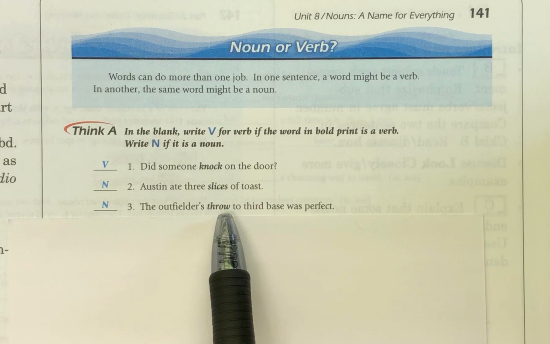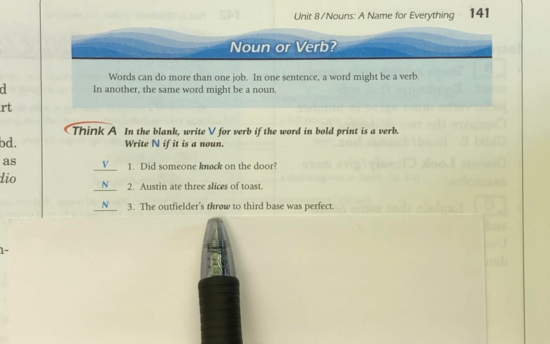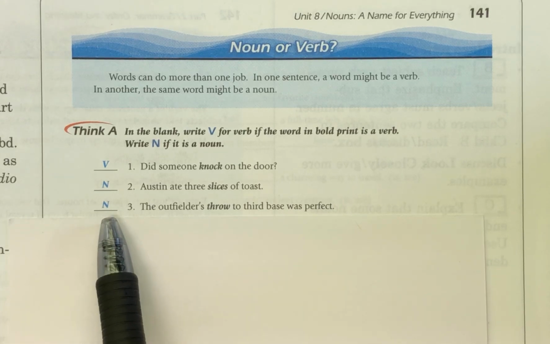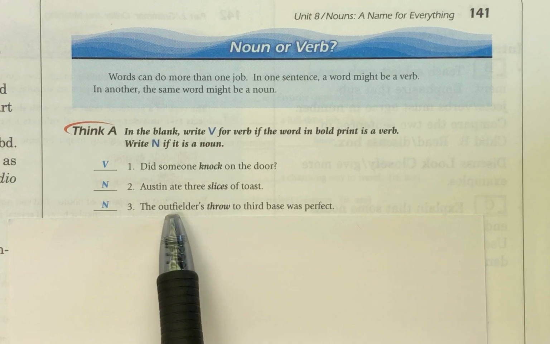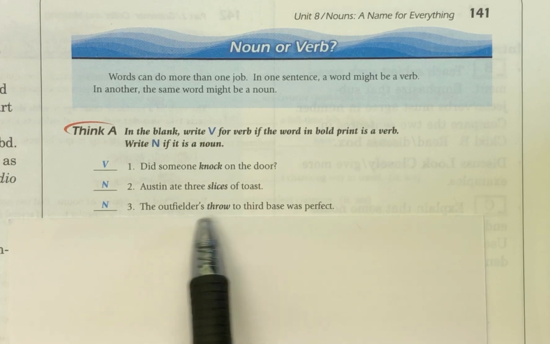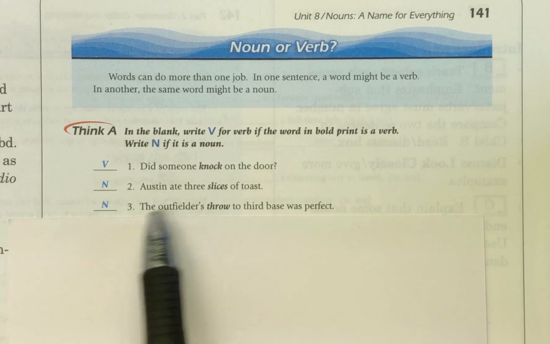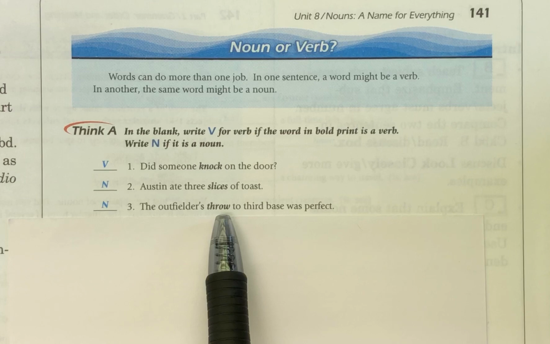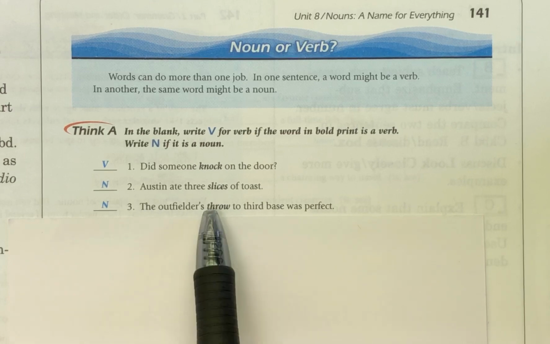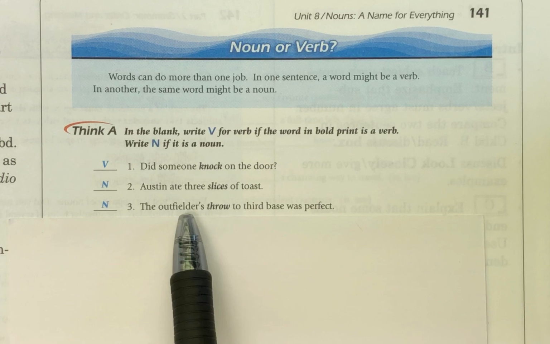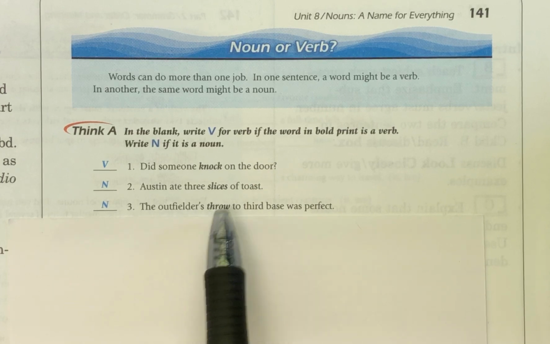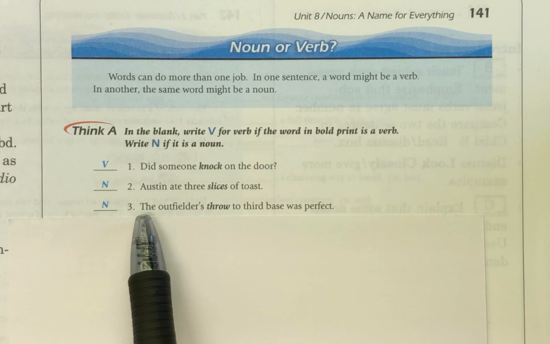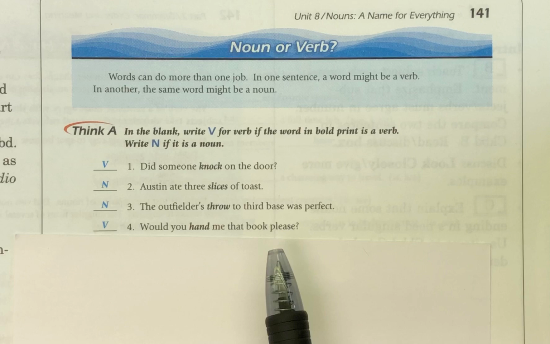The outfielder's throw to the third base was perfect. We're looking at the word throw. Throw is not being used as a verb here, it is being used as a noun. Here we see the article, and we see outfielder's describing the word throw. These two words before it are telltales of what this word is going to be. Outfielder's is describing the throw, and then you have this article. An, a, and the will usually come before a noun. So that might help you.